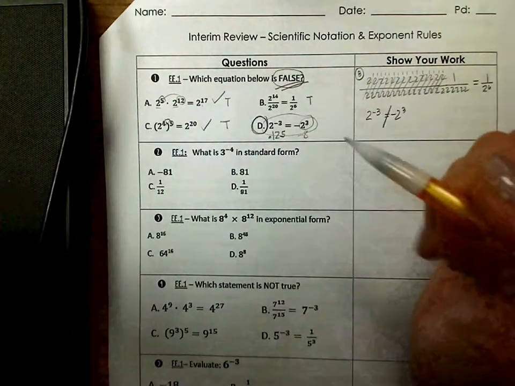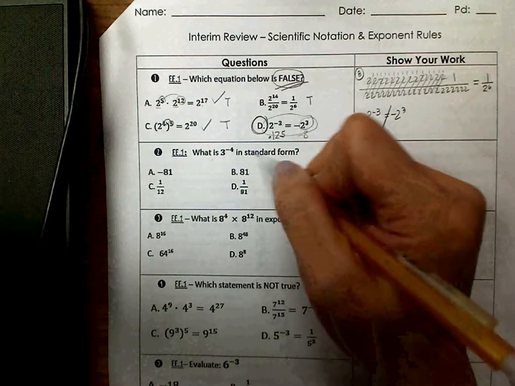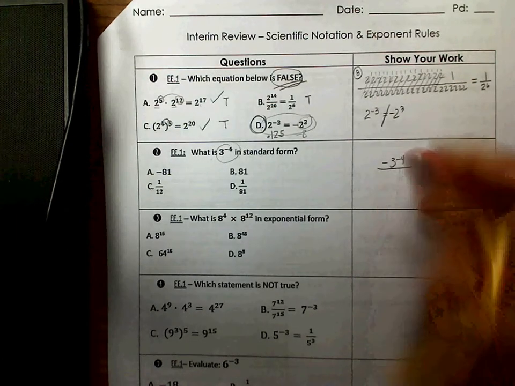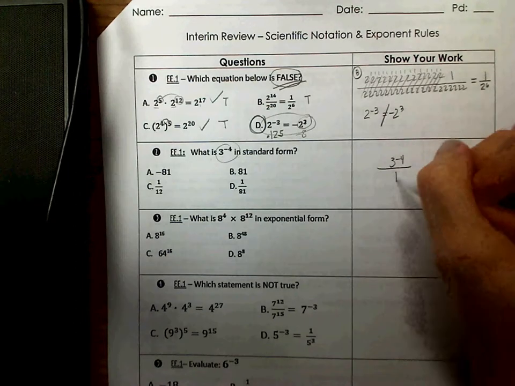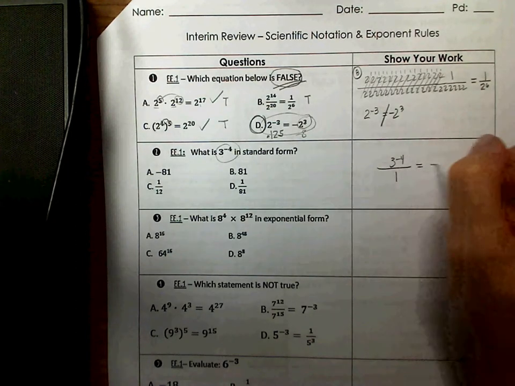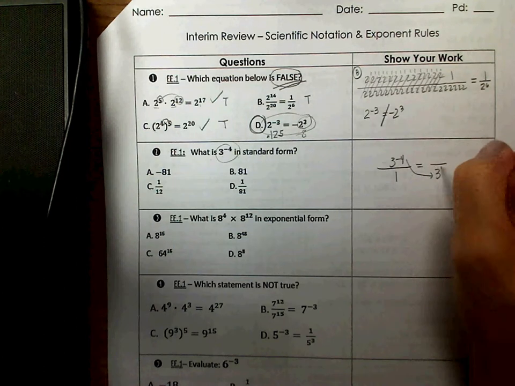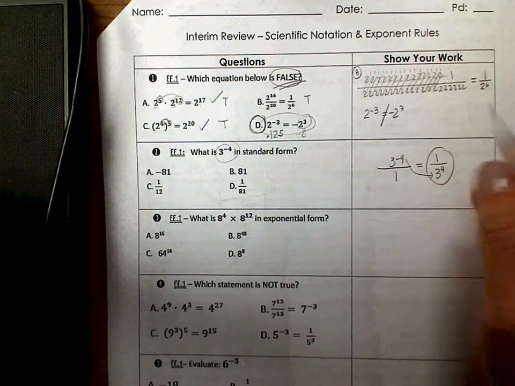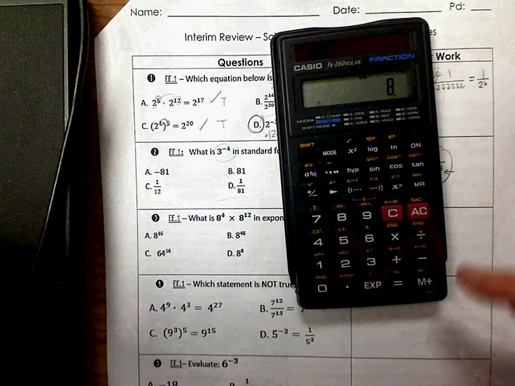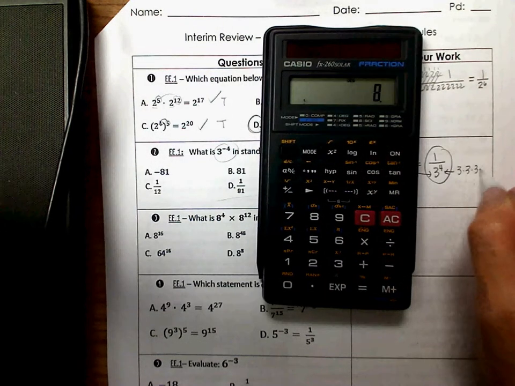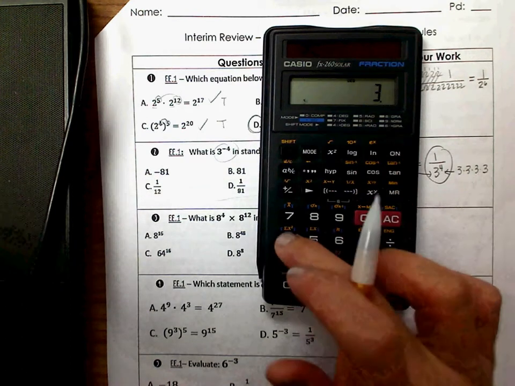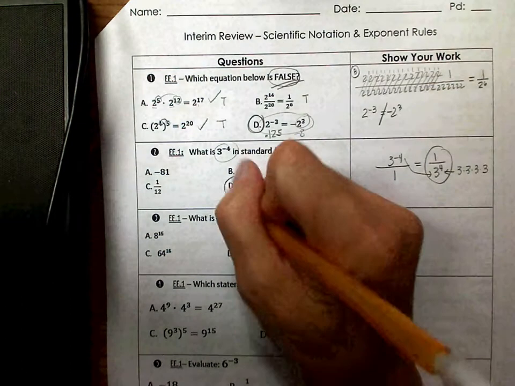Number 2, what is 3 to the negative 4th in standard form? Well, remember, this is upstairs, 3 to the negative 4. And it's unhappy, so bring it down. So it's going to go downstairs, 3 to the 4th, and now it's a positive exponent, and you have a 1 left up here. So what is that? You don't see that, but we know what 3 to the 4th is. 3 times 3 times 3 times 3. Well, what is that? Well, I can do the short way by doing 3 xy 4 should be 81. So this is the correct answer.